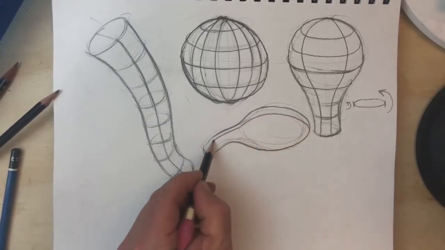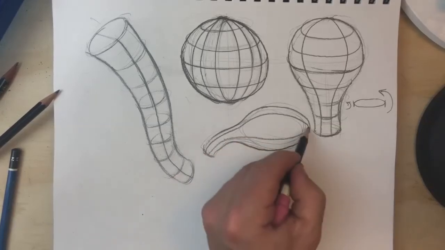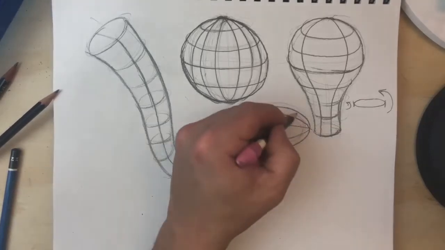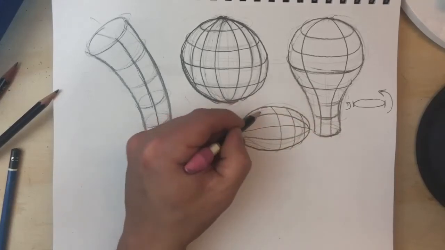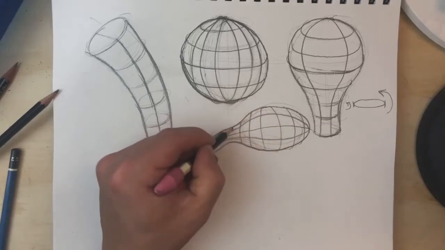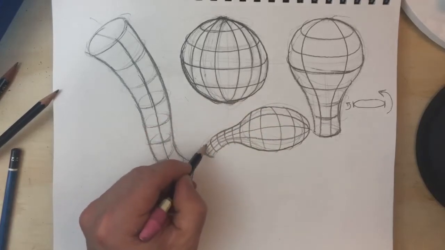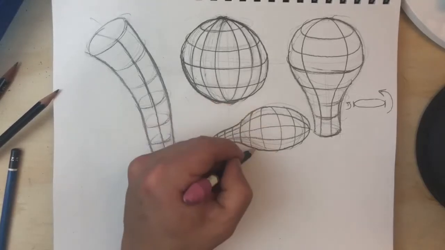And you try to figure out what the contours of that might look like. You're trying to imagine the curves around the edge.